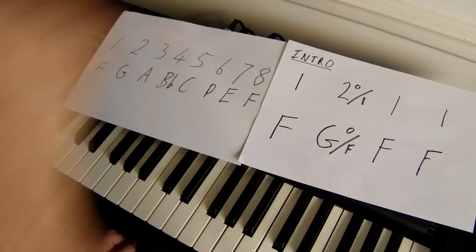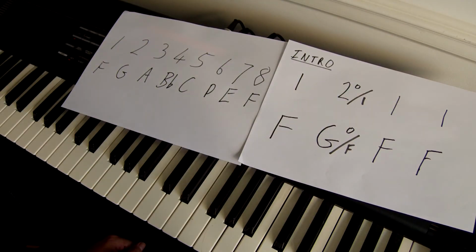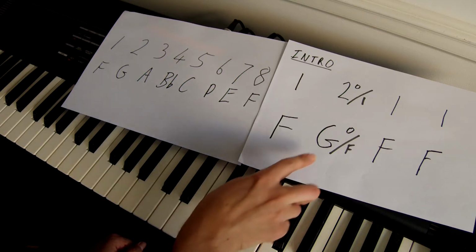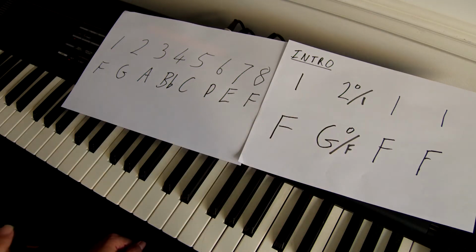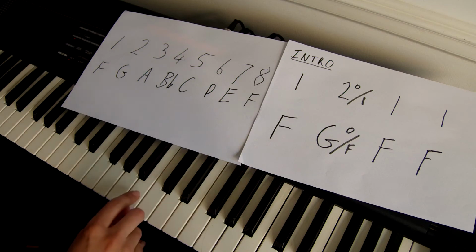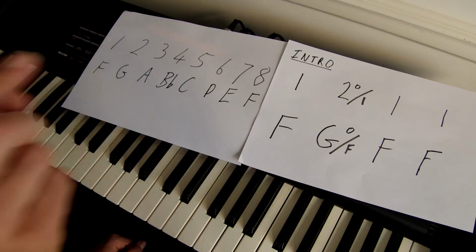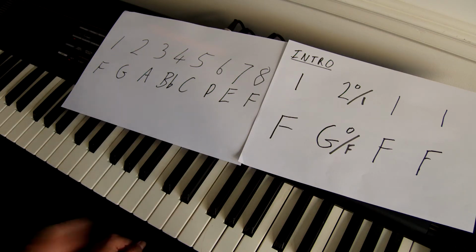This chord is a pain. I'm going to try and briefly explain the theory behind this chord. It's not used very often in pop music. It's called a diminished chord. Now, technically, this is actually going to be a G minor 7th with a flattened 5th.